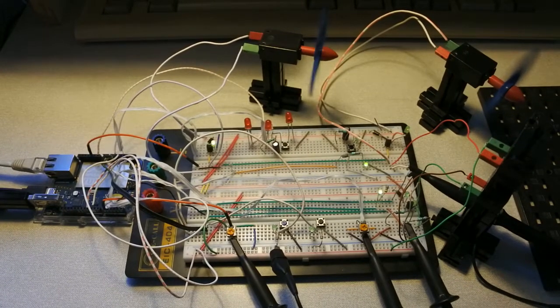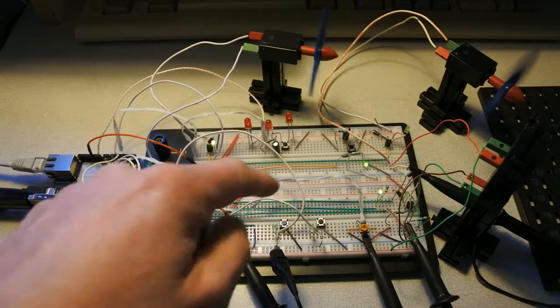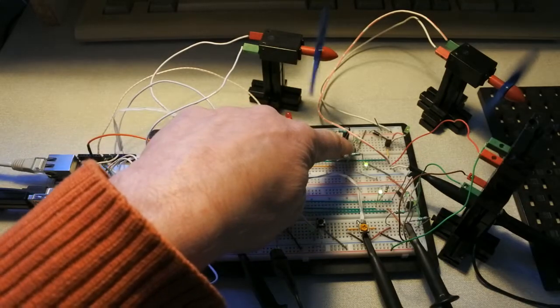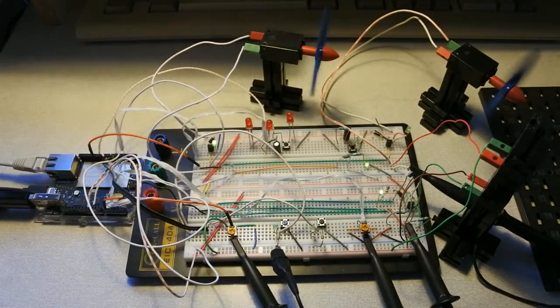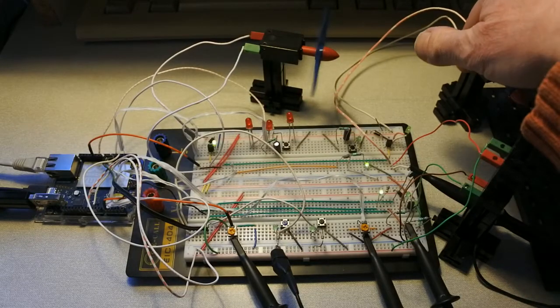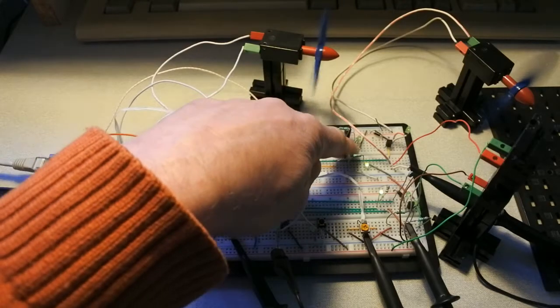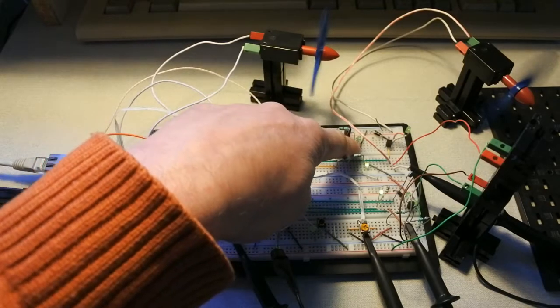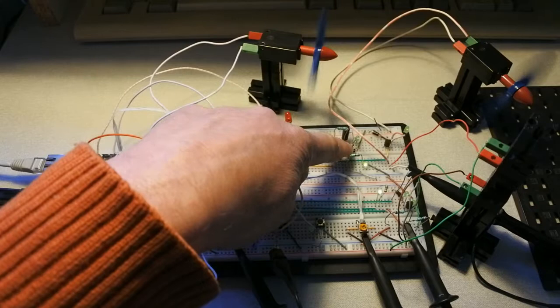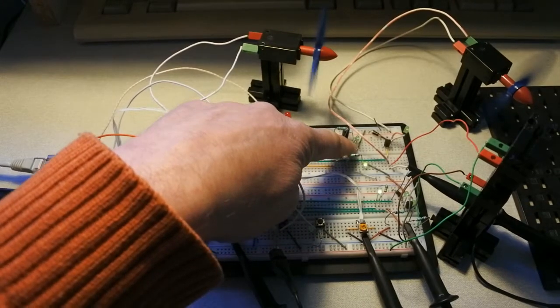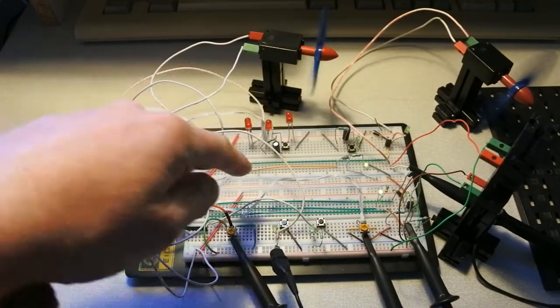So with this still working, let me test this one as well, and that's not very well visible. This hopefully is. A very short flash of this LED. That works.